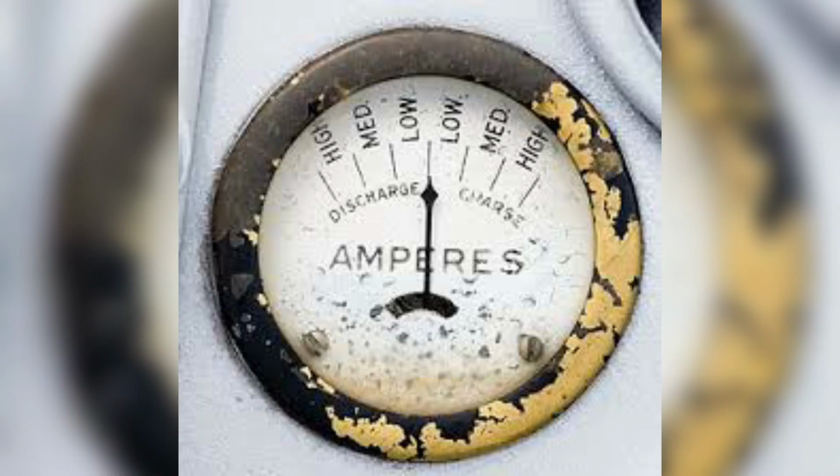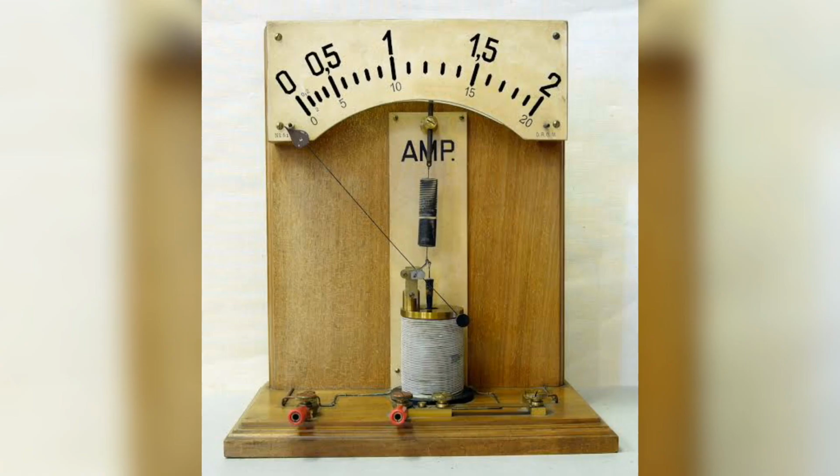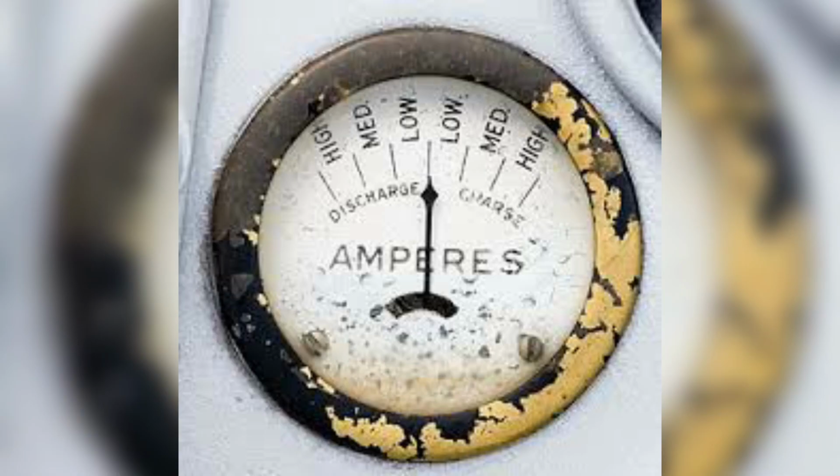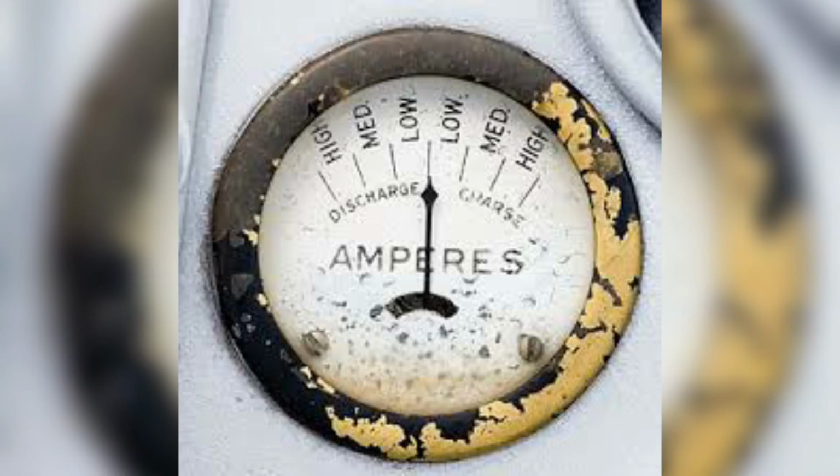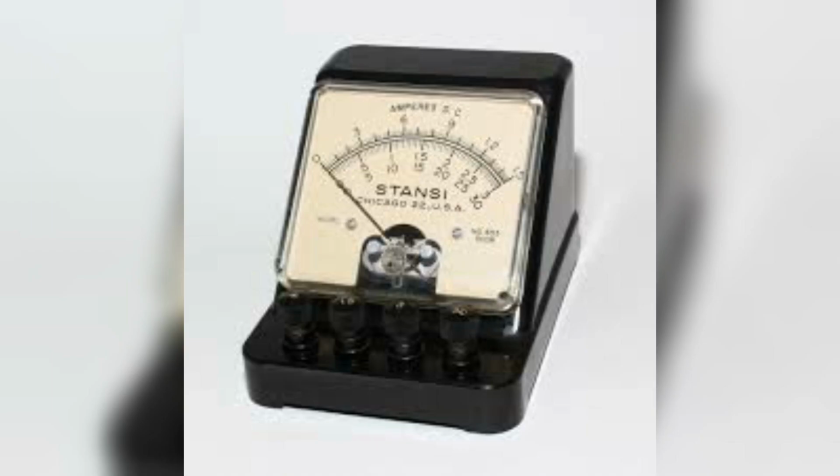The simple definition of an ampere: the ampere, often shortened to amp, is a base unit of electric current in the International System of Units. It is named after Andre-Marie Ampere, a French mathematician and physicist, considered the father of electromagnetism.